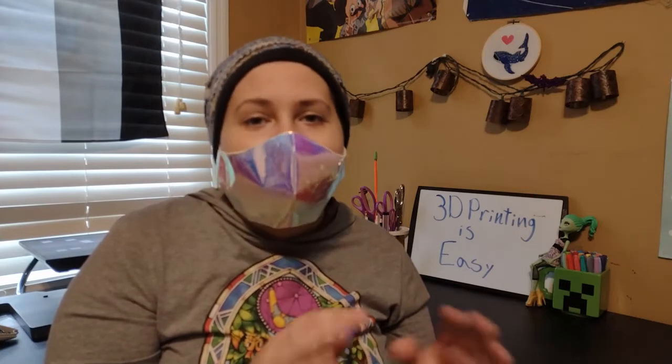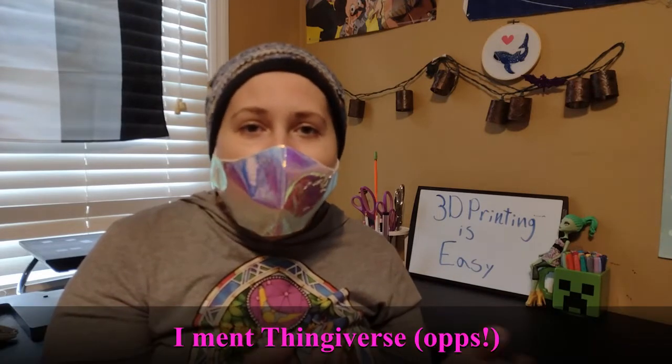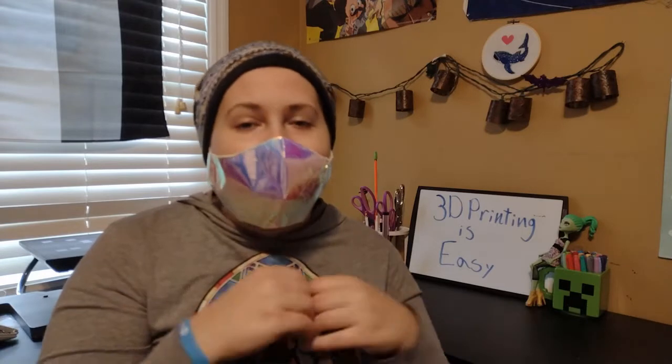If you want to build your own, you can use something like Blender if you're more advanced, or Tinkercad if you're a beginner. Tinkercad is a beginner's 3D modeling software, and it's super cool. Or you can use a library full of other people's 3D models, like Thingiverse or Yeggi. I'll link those in the description as well. And you find a model that you want.